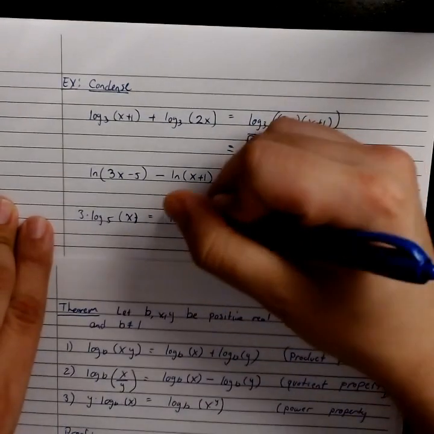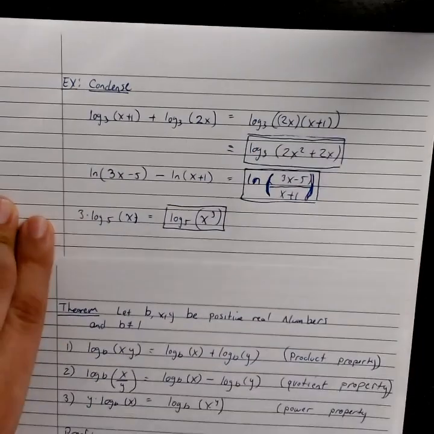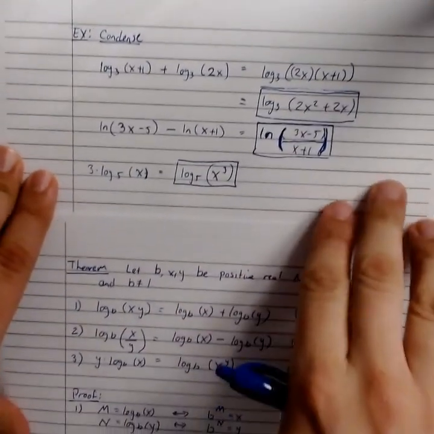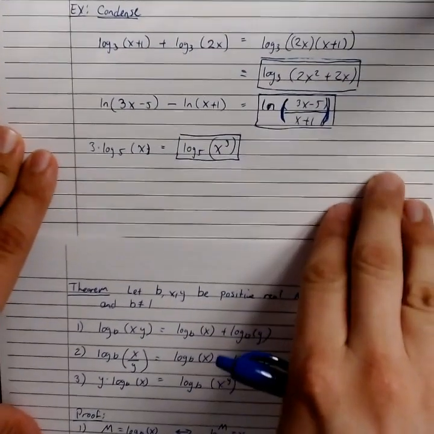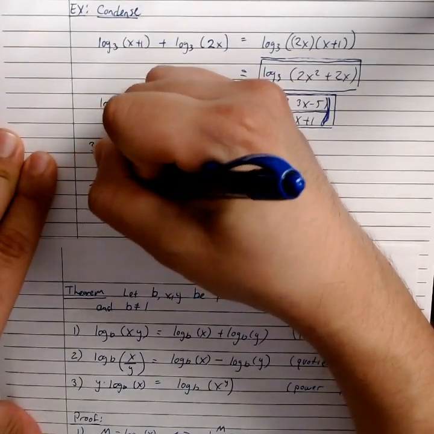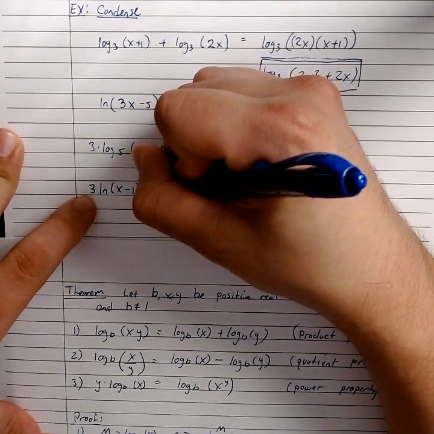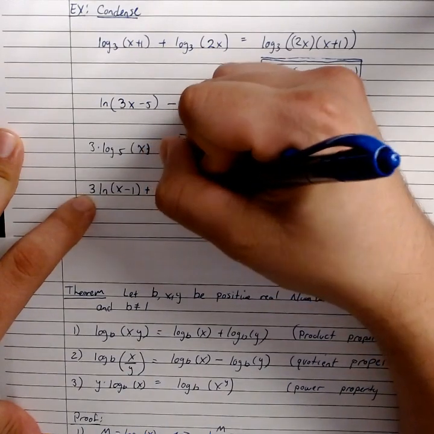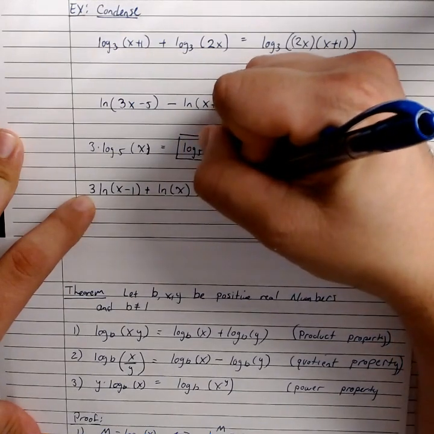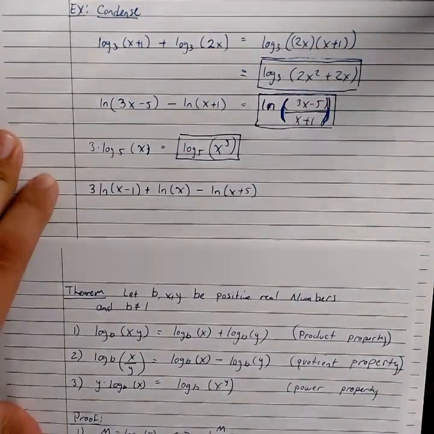Now, of course, our properties don't have to be used separate from one another. It's possible to write an expression that has more than one of these properties happening simultaneously. So let's take a look at something a little bit bigger. Let's say I want to condense 3 times the natural log of x minus 1 plus the natural log of, let's say, x minus the natural log of x plus 5, like that.